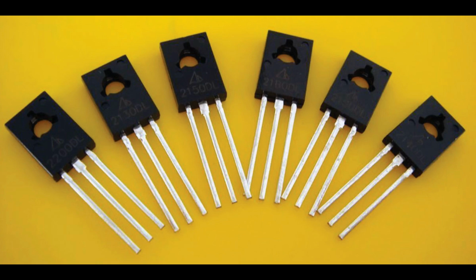It's also worth mentioning that with advancements in power semiconductor technology, other devices like insulated gate bipolar transistors, IGBTs, and power MOSFETs have gained popularity in certain applications due to their faster switching speeds and better controllability.